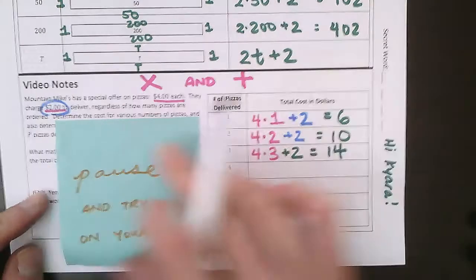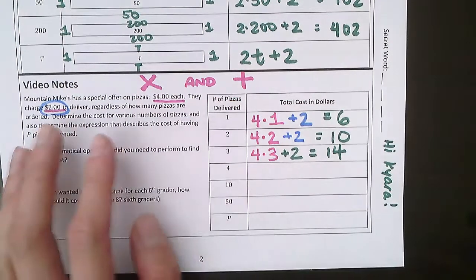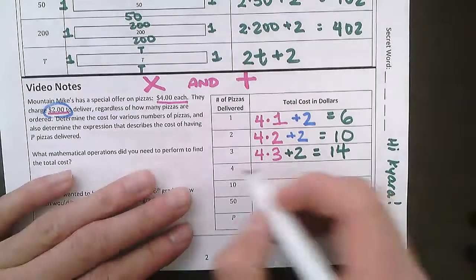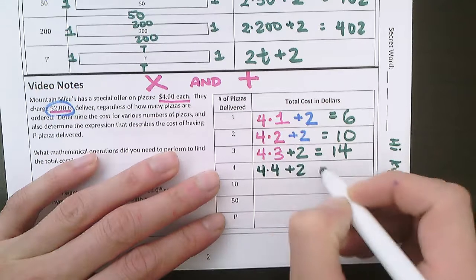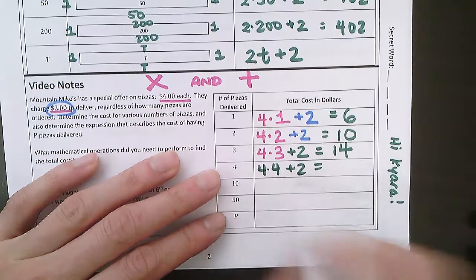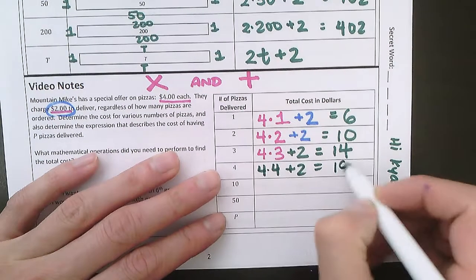And now you are resuming the video to check your work. Let's see if we got this table all right. So 4 pizzas, it's 4 pizzas times $4 each, plus the $2 delivery fee. 4 times 4 is 16, 16 plus 2 is $18.